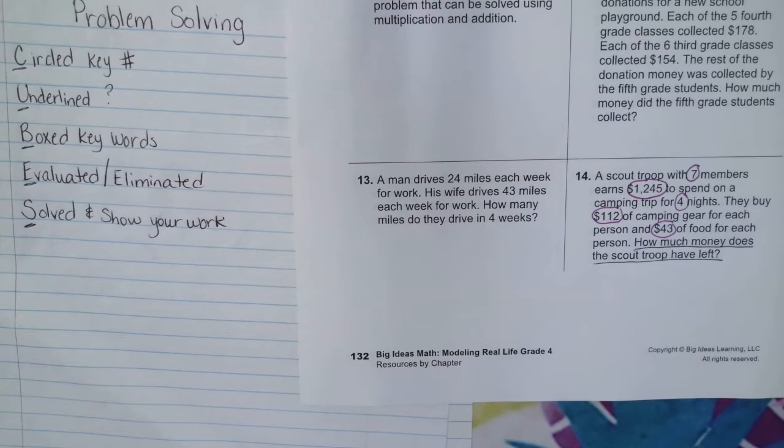Good call. Yeah, good call. Okay, it's recorded. Have left is a clue word for subtraction. It sure is. Have left is a clue word for subtraction.